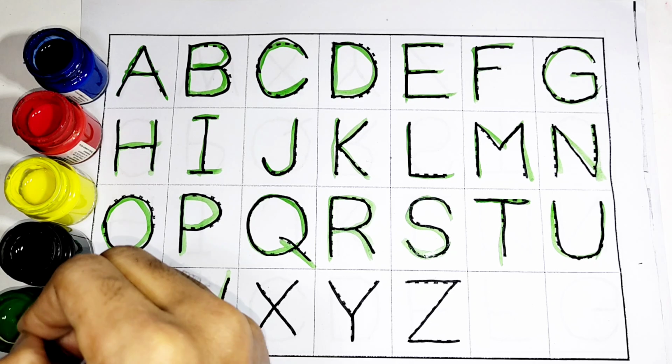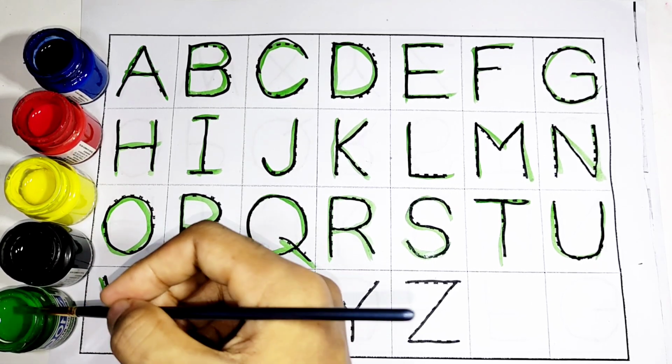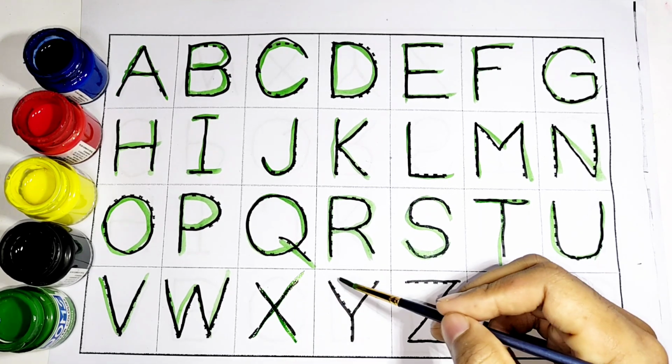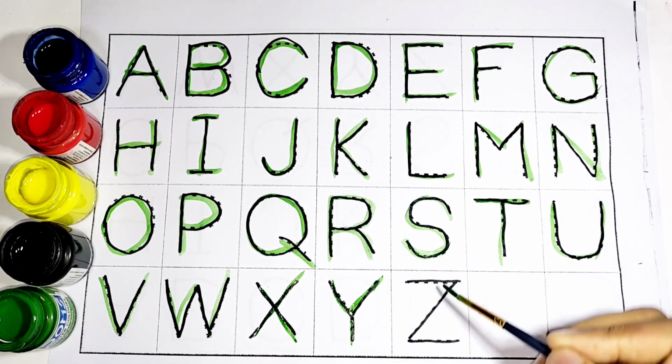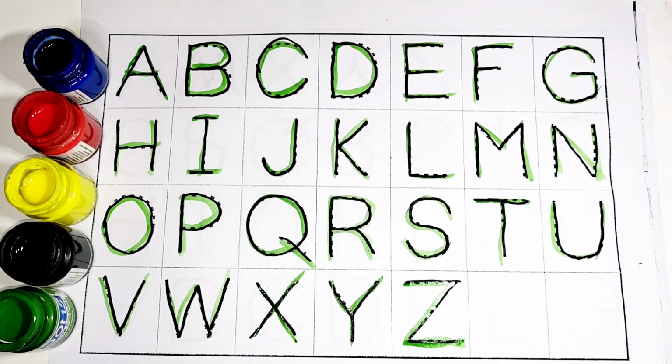The next one is X. X for Xmas tree. Now we are mixing green color. The next one is Y. And the last one is Z. Z for zoo, Z for zebra.